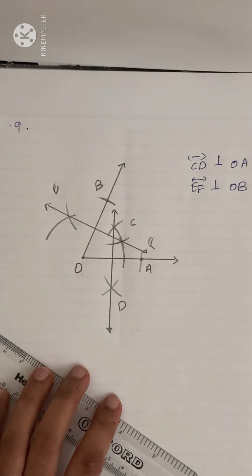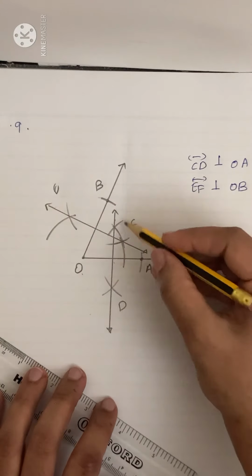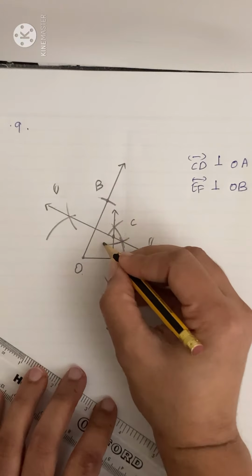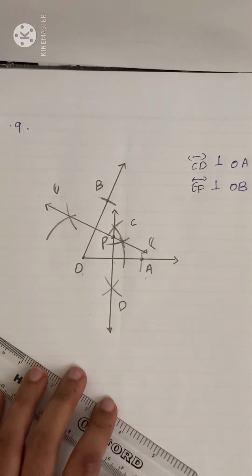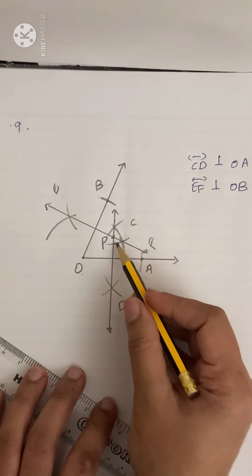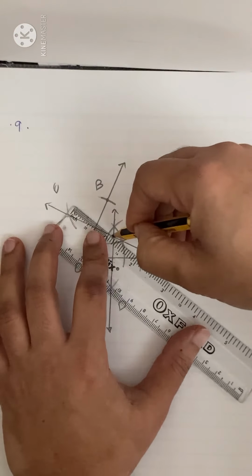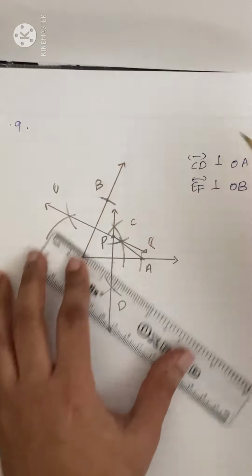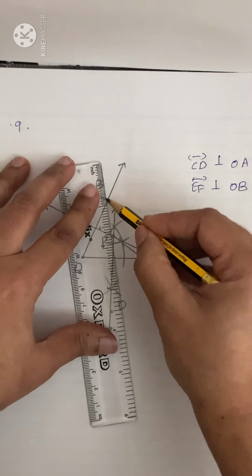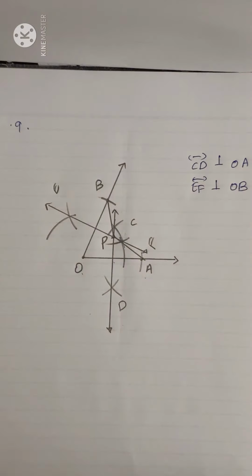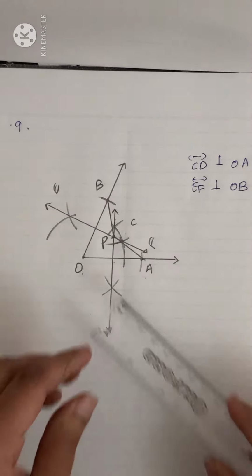Now what is given? Let them meet at P. CD and EF meeting point is this one. This is P. This point is P. Now we have to check, is PA equals PB? So we can draw PA and PB. Then use your ruler to check whether PA equals PB.